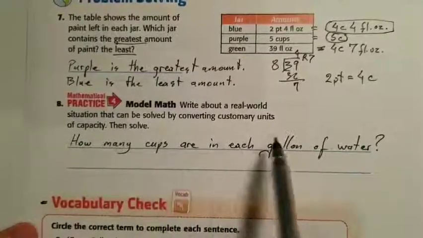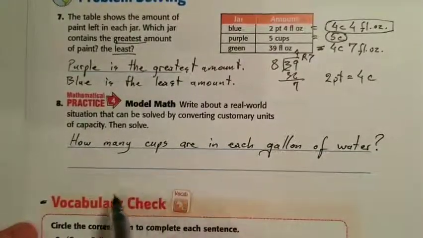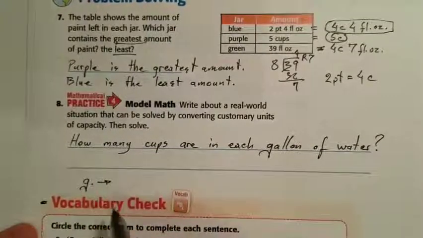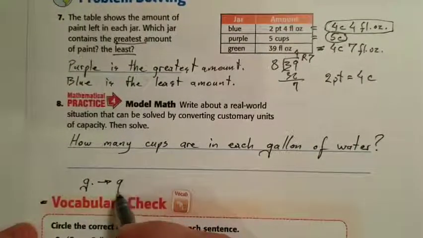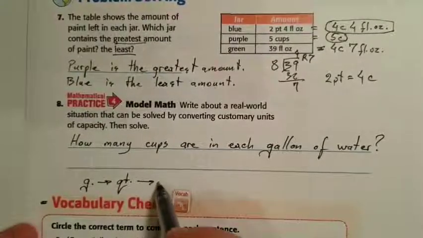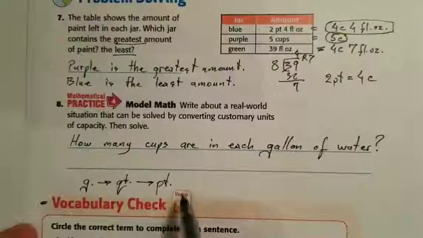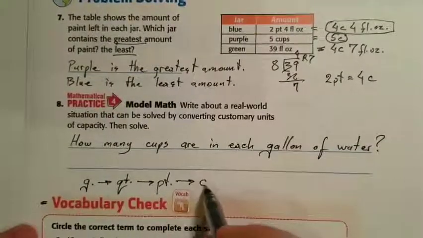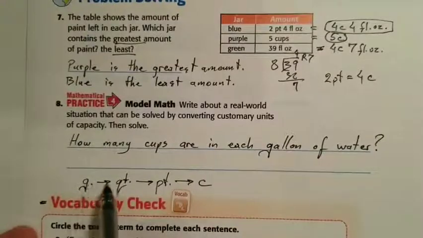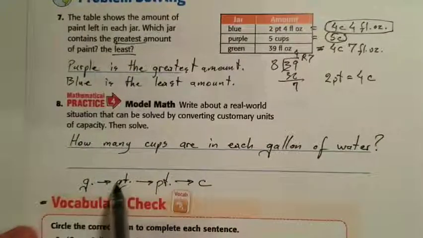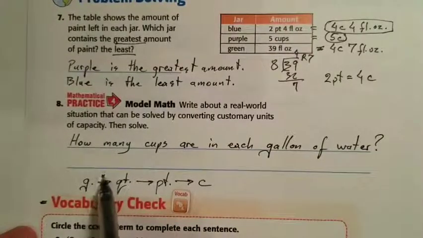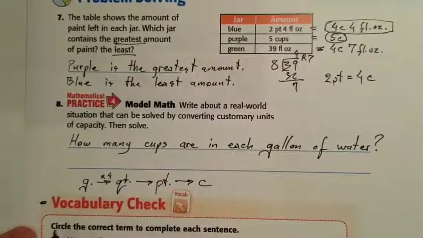To solve this, first we have to convert gallons to quarts, right? And then quarts to pints, and then pints to cups. That is the conversion. To go from gallons to quarts, there are 4 quarts in each gallon, so I have to multiply by 4.